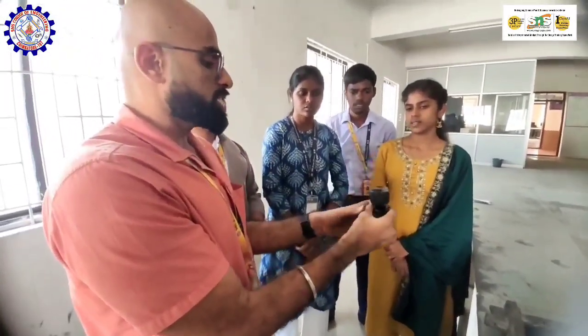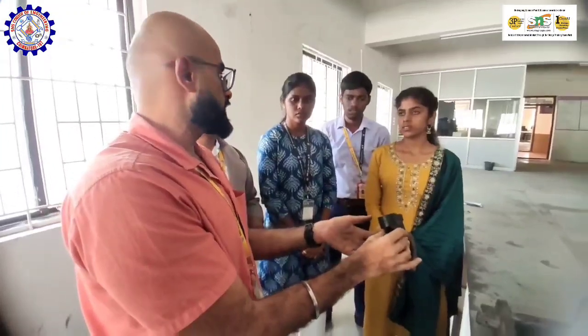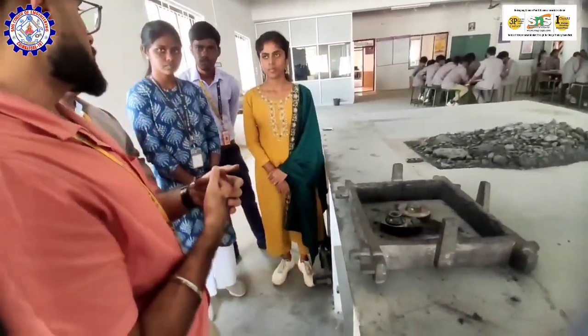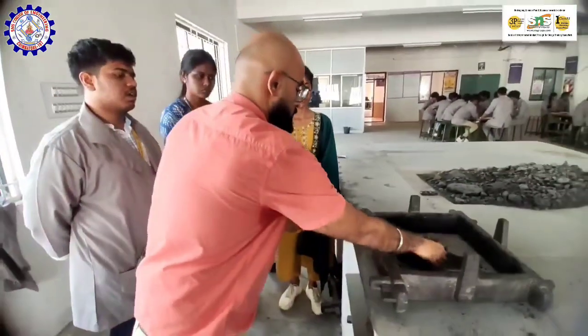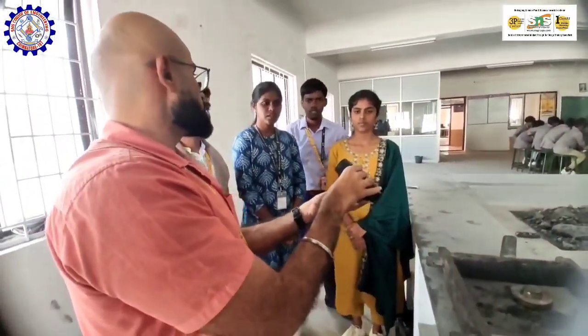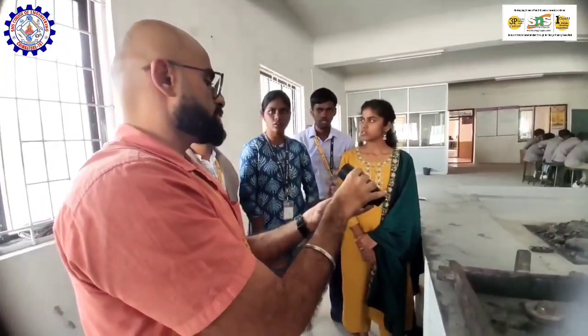And also see the shape. This here is actually a cylinder. So can you place the cylinder inside here, pack it, and remove it? Can you get this cylinder shape in a single pattern? No. What do we have to do for this? So we can put on the top.